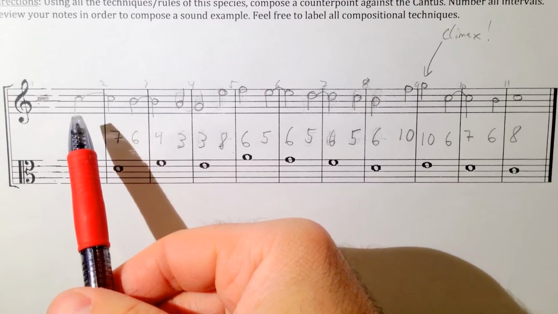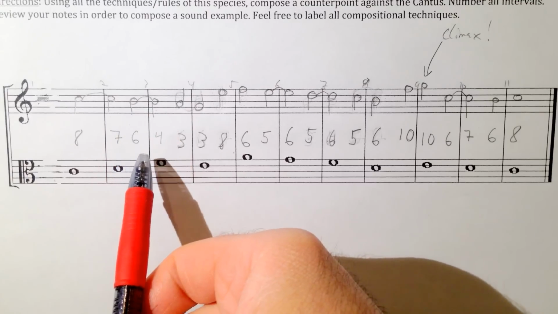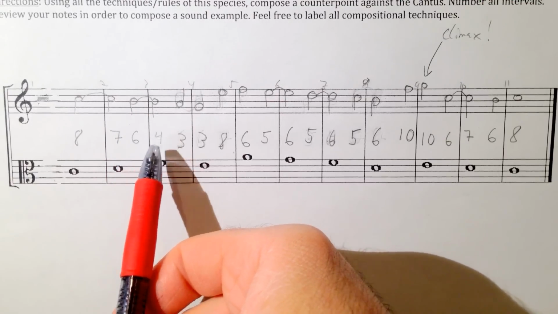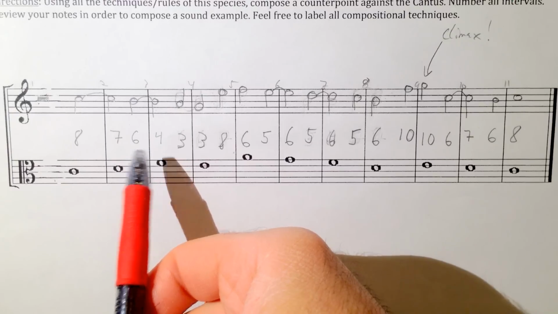What happens is that the half notes explore the use of suspension. So you're going to use ties to tie over the bar line, and the downbeats can now be dissonant intervals. Dissonant intervals in Species Counterpoint are 2, 4, 7, and 9.